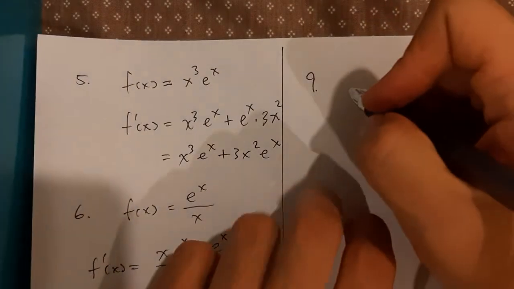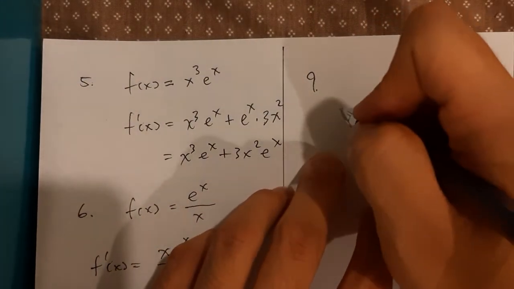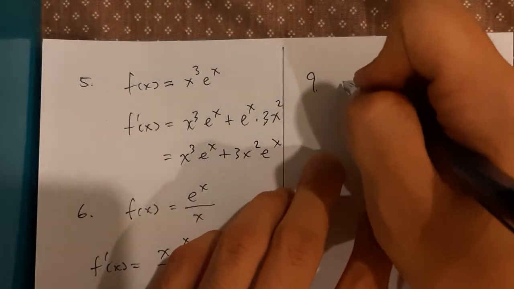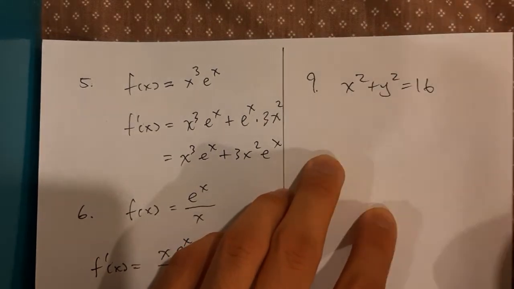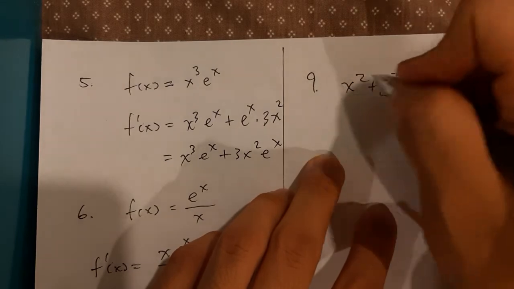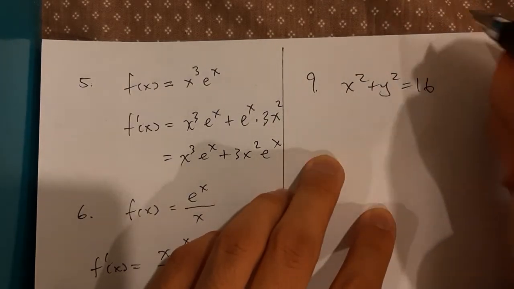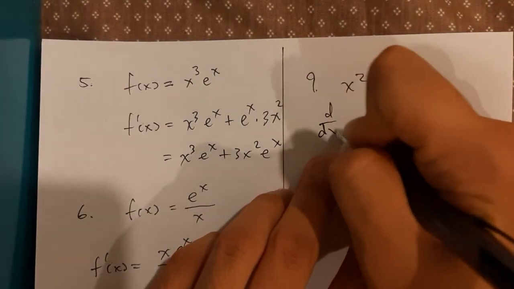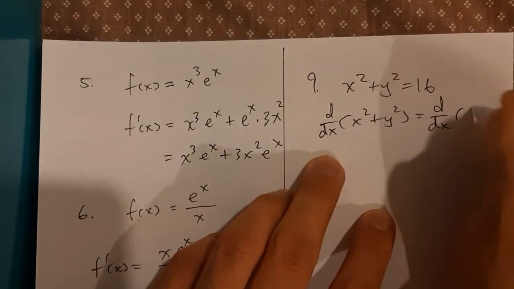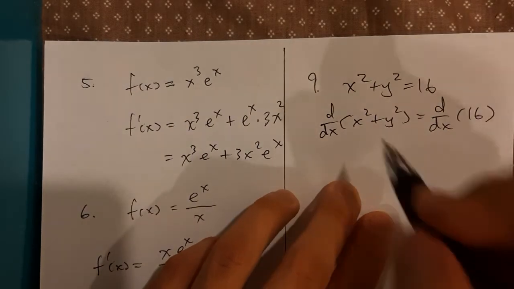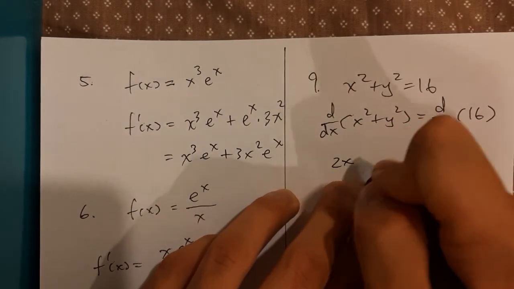Now, question 9 is to use implicit differentiation to find dy dx. X squared plus y squared equals 16. So differentiate both sides with respect to x. Derivative of x squared is 2x.